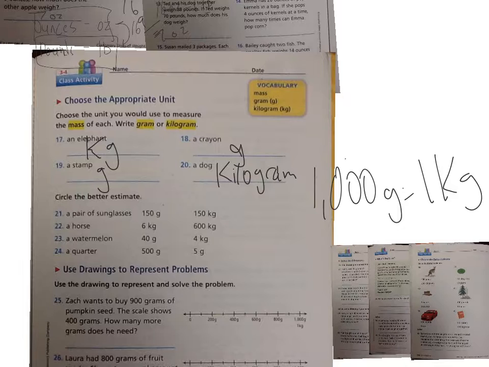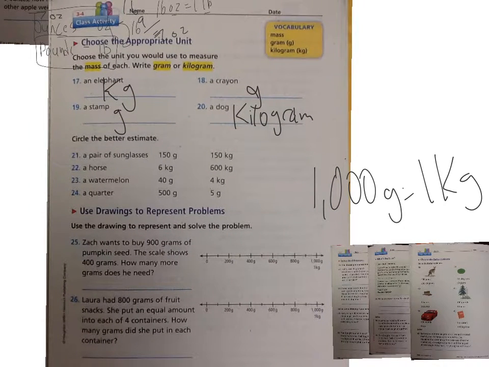So I guess a dog might be somewhere between 10 to 7,500 pounds. So we're going to go kilograms on that. Let's quickly fly through these two, do a couple problems, and then I'm going to jump to, I think, the last page and have you just do all the pages in between.